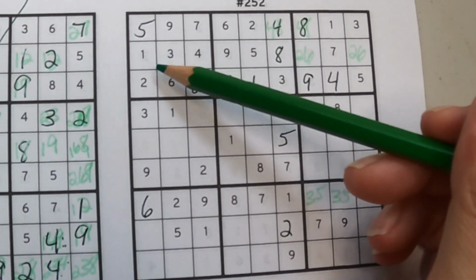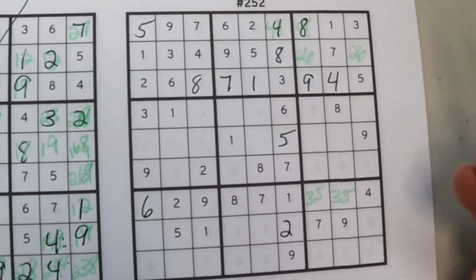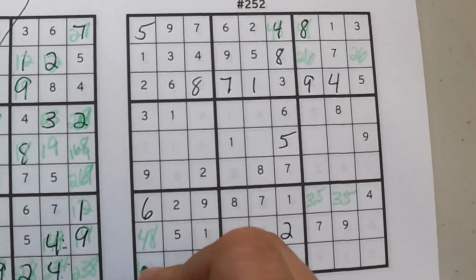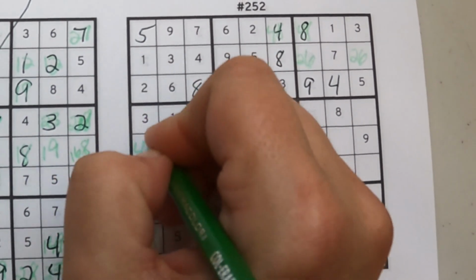For this column, we're missing 4, 7, and 8. We've got a 7 here, so 4, 8. No help here. 4, 7, 8. And no help here. 4, 7, 8.